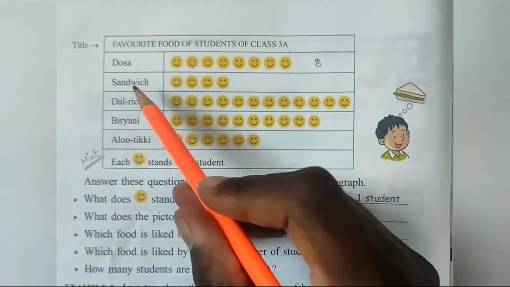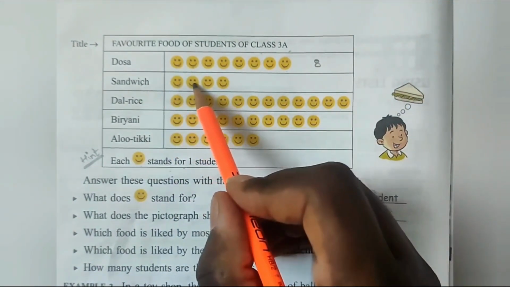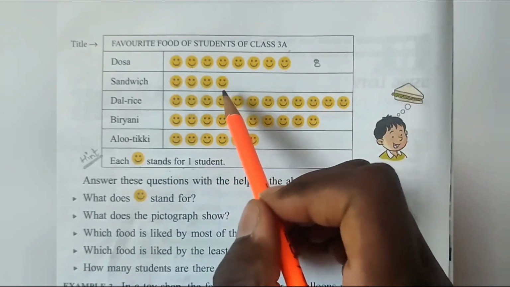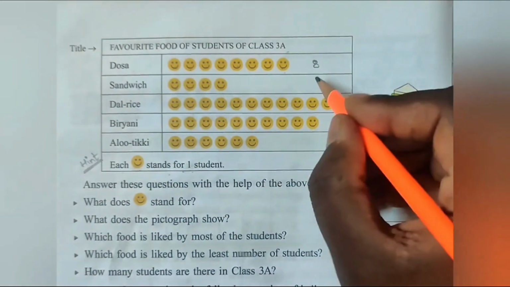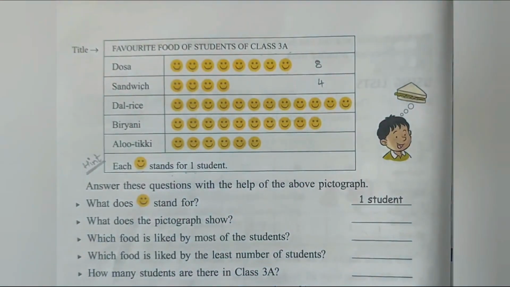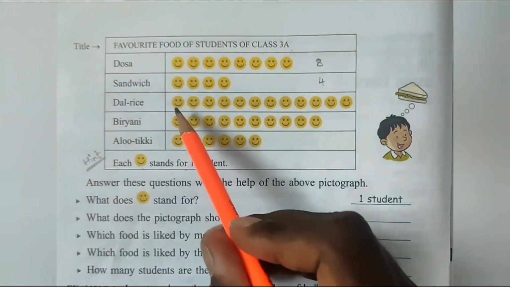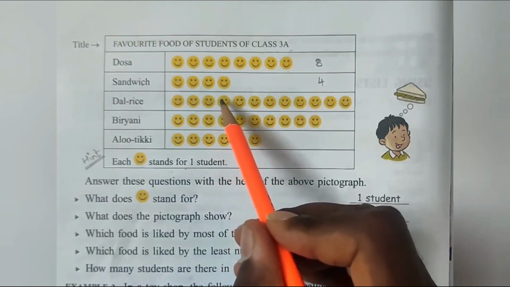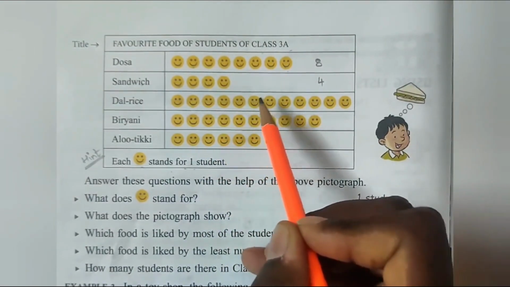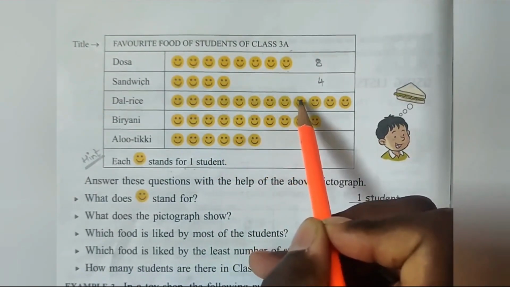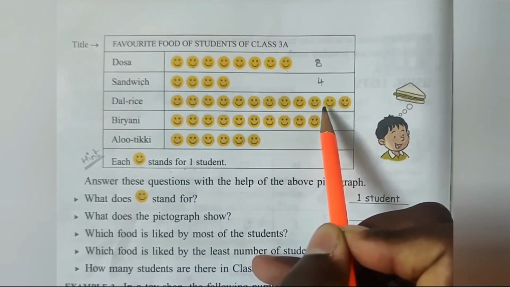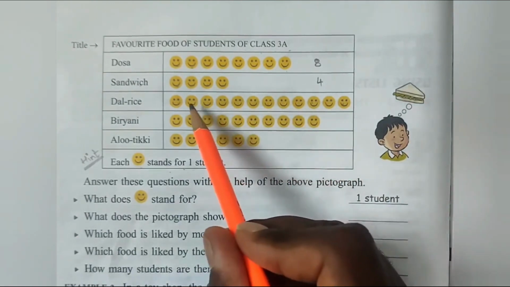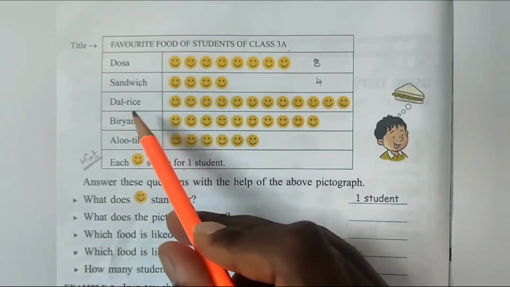Then we have for sandwich 1, 2, 3, 4. We have 4 smileys. That means how many students like sandwiches? That is 4. Then we have 1, 2, 3, 4, 5, 6, 7, 8, 9, 10, 11, 12 smileys. That means 12 students like dal rice.